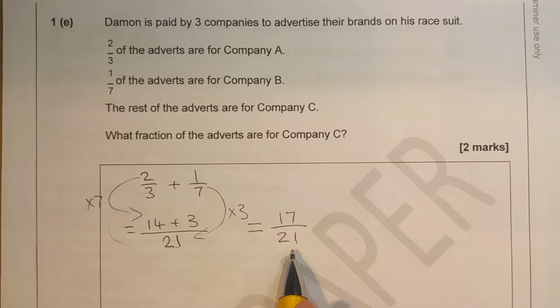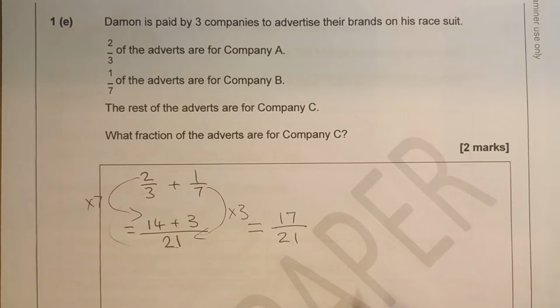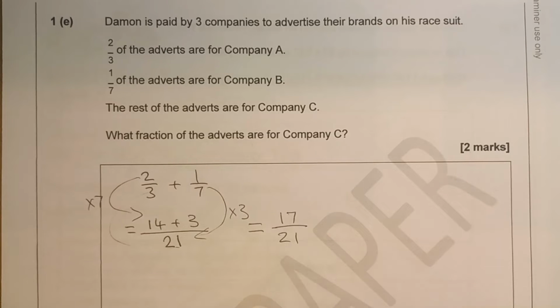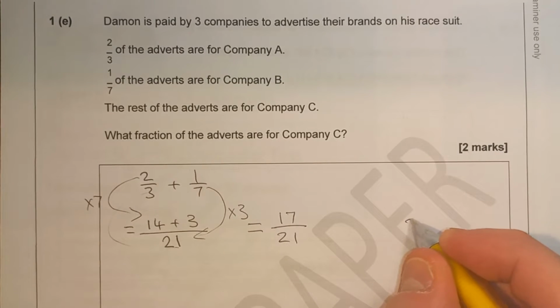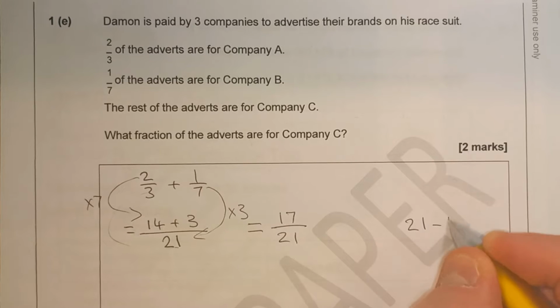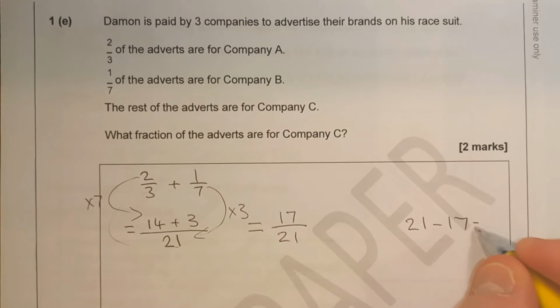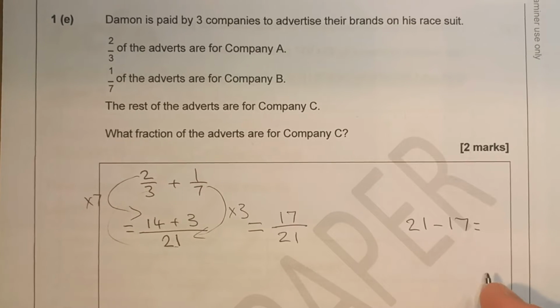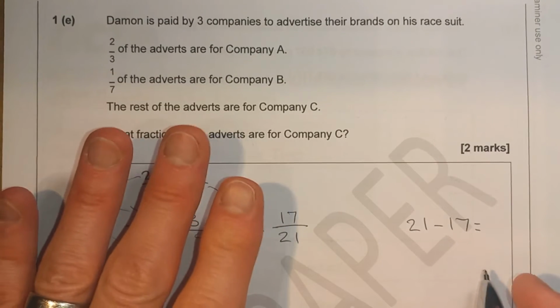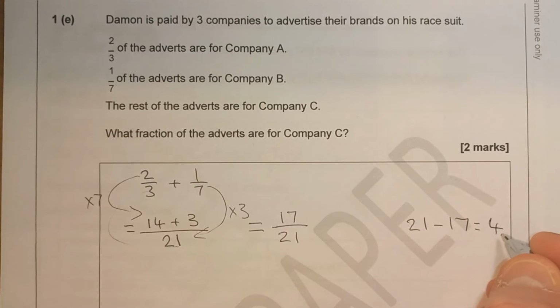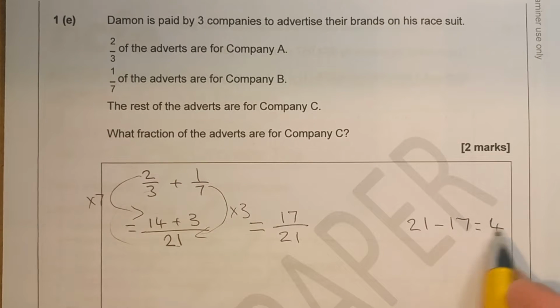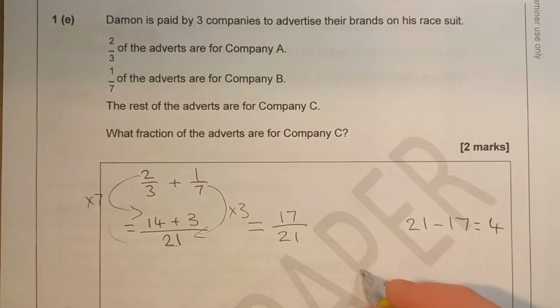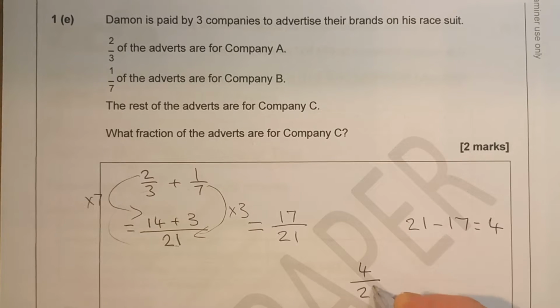So if that's the fraction of the adverts for company A and B altogether, well, if we want to know what's left for C, if it's 17 out of 21, we just need to do 21 minus 17, and we can count back, or we can count up from 17, 18, 19, 20, 21: 4. But it's not just 4, it's 4 21sts, or 4 over 21.